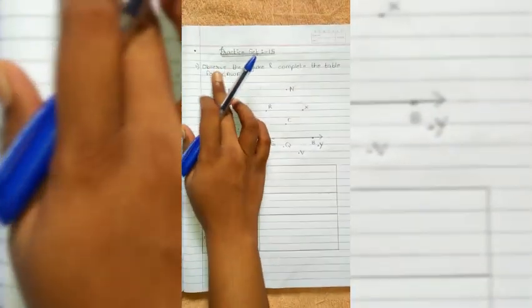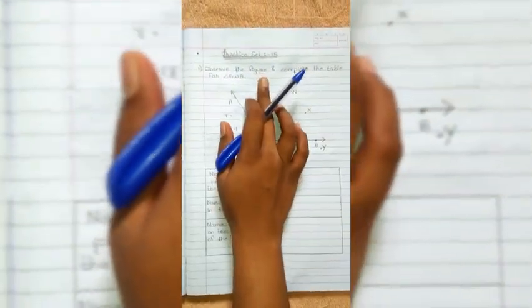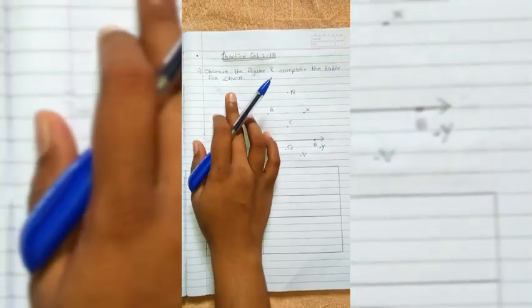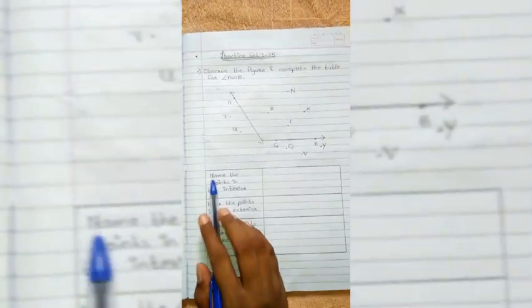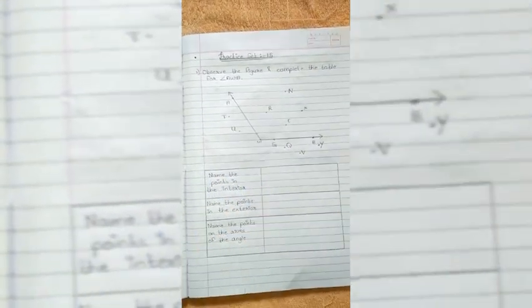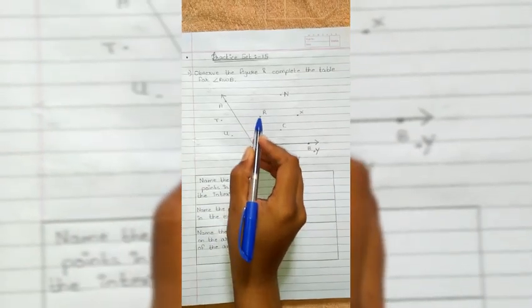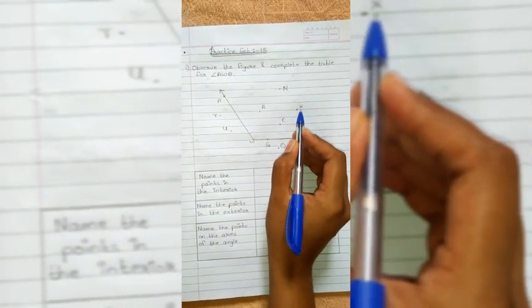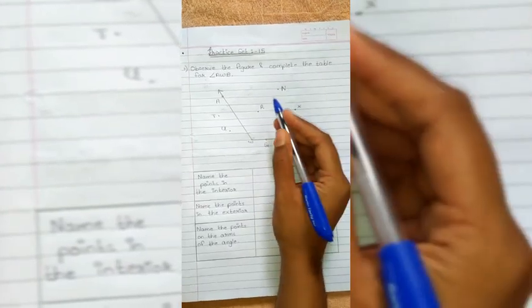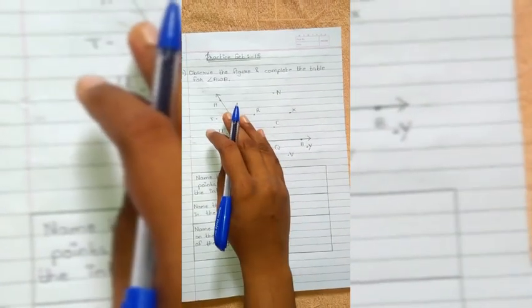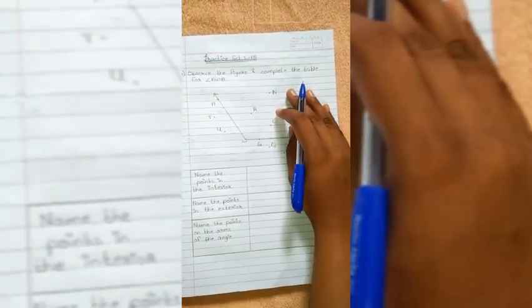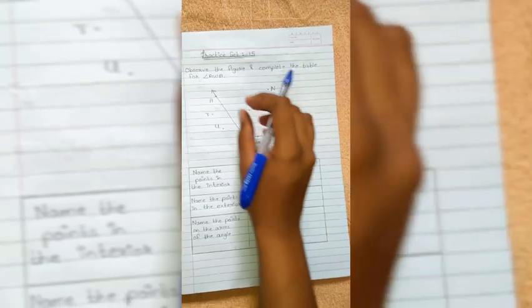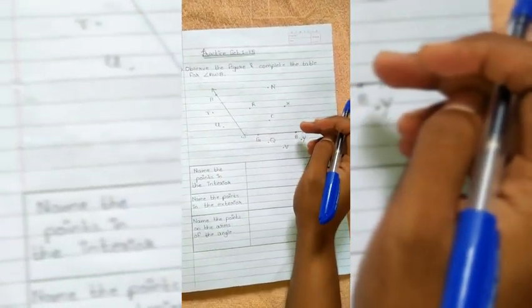Set 15, question number 1. Observe the figure and complete the table for angle AWB. First is name the points in the interior. Point R, point C, point X and point N are the points in the interior because they are in the plane of an angle and are not on the arms of an angle, so they are nothing but points in the interior.